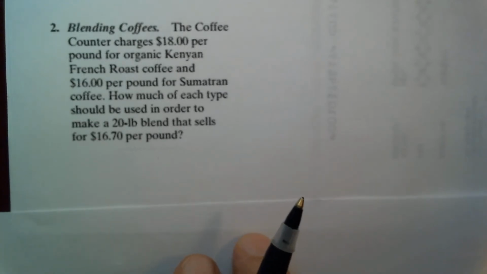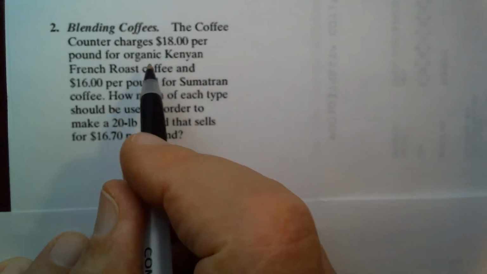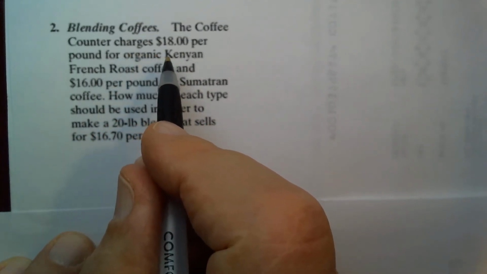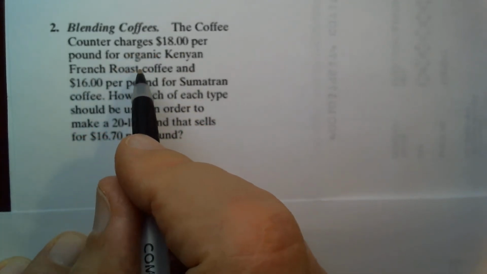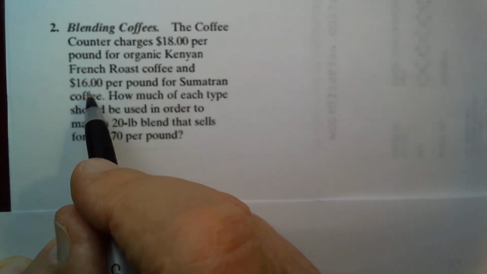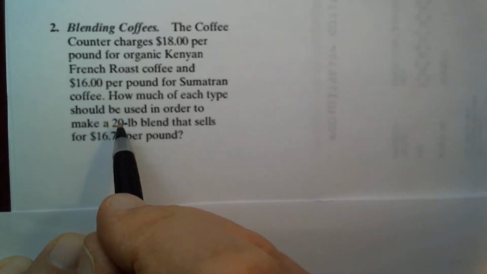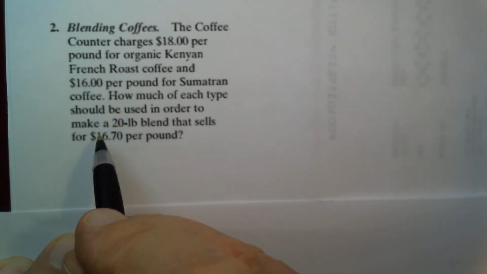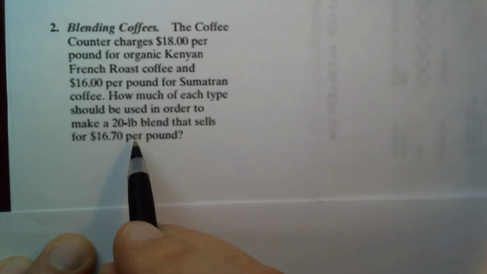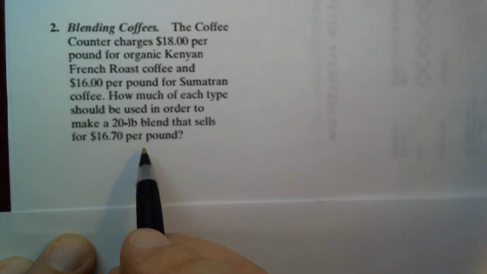The next exercise is a blending problem. So, blending coffee. The coffee counter charges $18 per pound for organic Kenyan French roast coffee and $16 per pound for Sumatran coffee. How much of each type should be used in order to make a 20-pound blend that sells for $16.70 per pound?